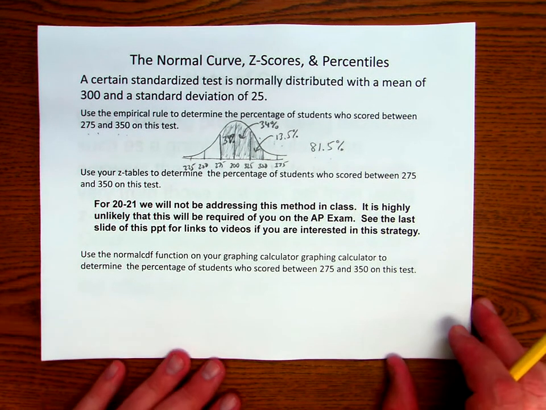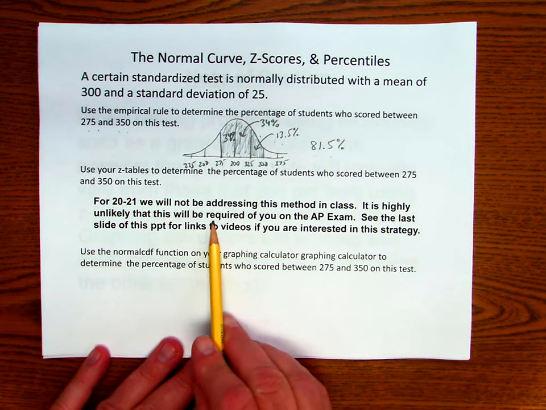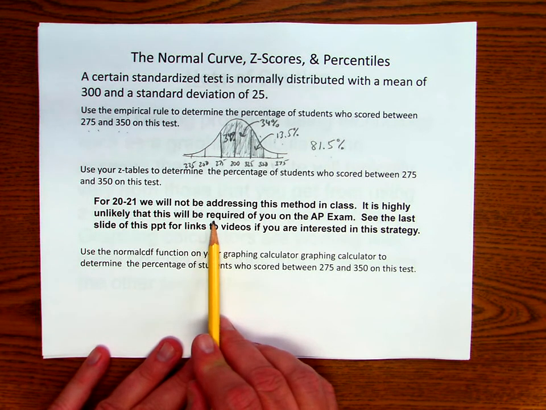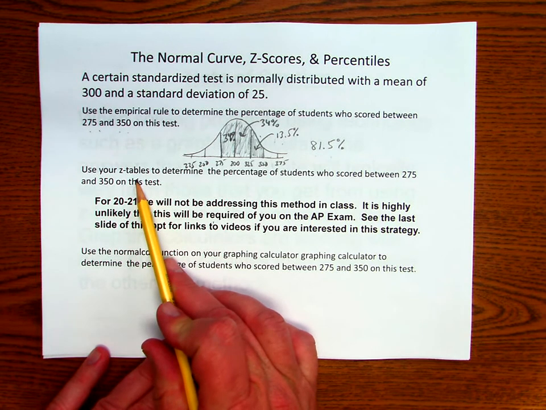All right, there are 2 other methods that can be used in order to determine this answer. One of the methods we're not going to be doing this year in class. It used to be a very common strategy that you were required to know for the AP exam, but it's been phased out over the years, and it's highly unlikely you're going to have to actually work off of z-tables in order to get this type of answer.